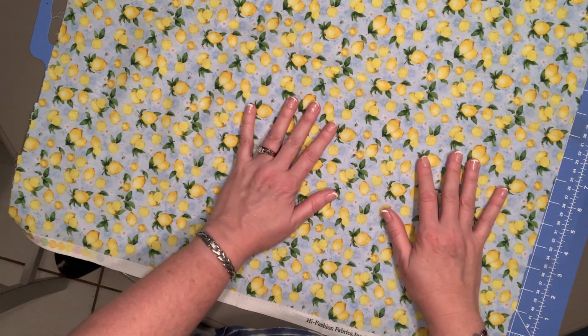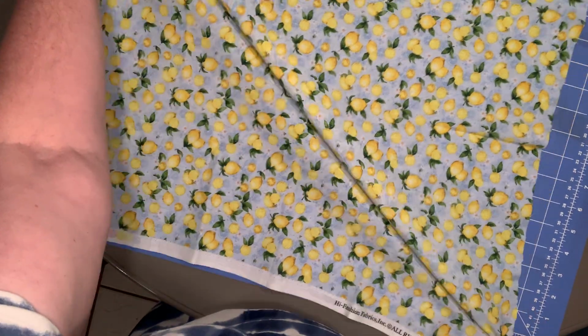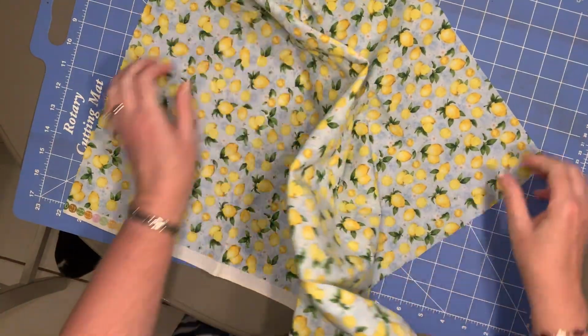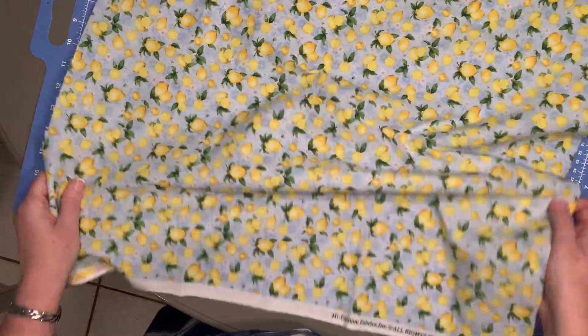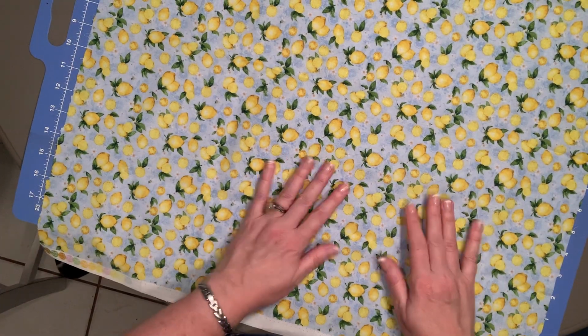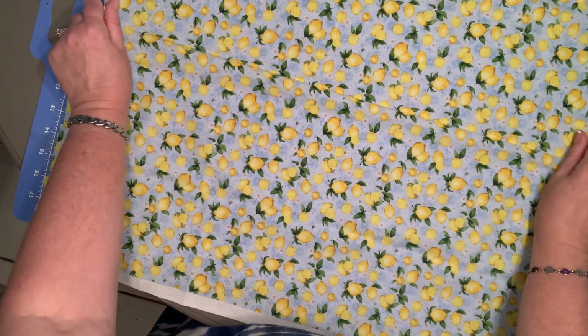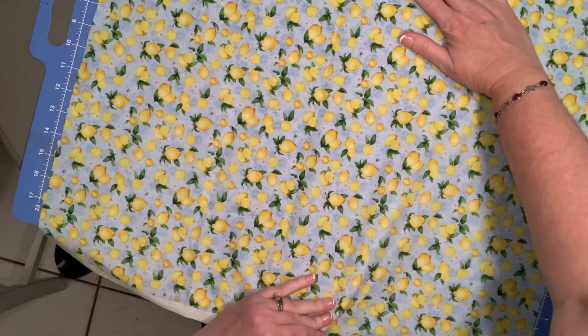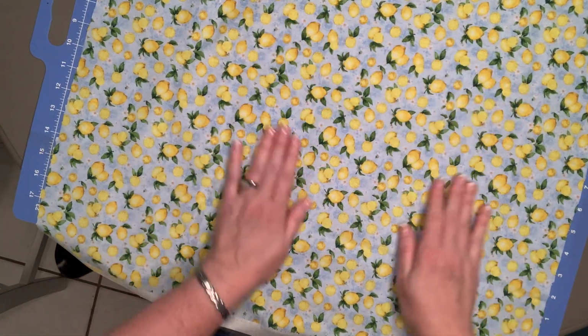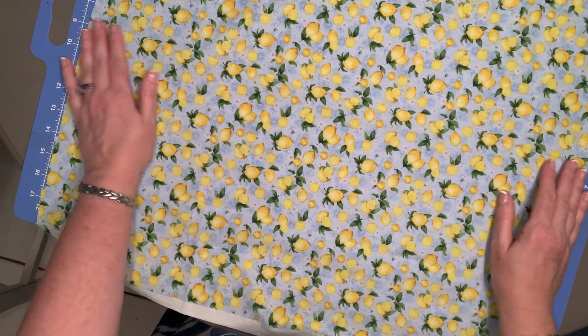If you're making clothes, a lot of times you want it on the bias so it will stretch a little bit when you're putting it on. But if you're making a quilt or a pot holder or a purse, you're probably going to want it on the grain. You want it to stay right where it's at and be nice and tight and stay in its little area that you've created for it.